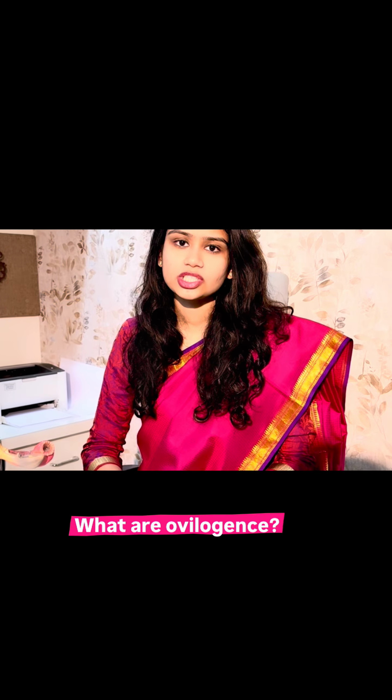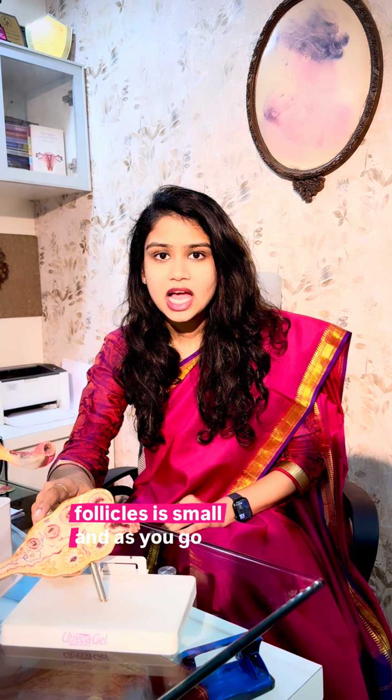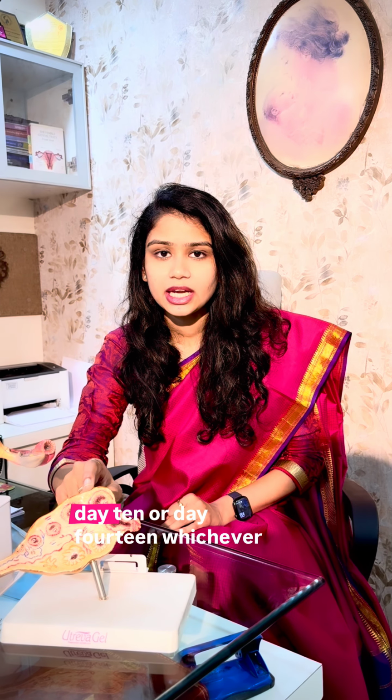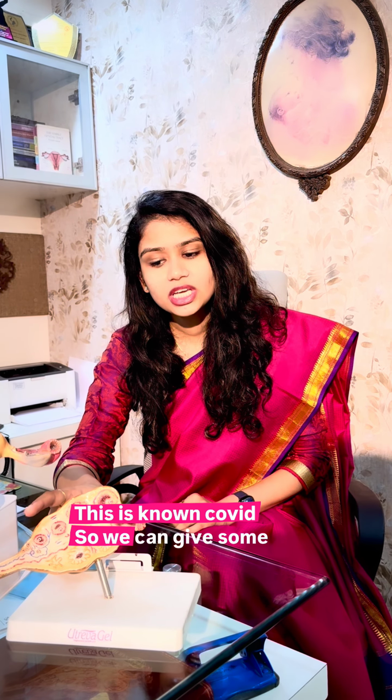So a planned relation cycle is basically us assisting your natural fertility by giving some ovulogens. What are ovulogens? Ovulogens are tablets or injections which will increase your follicular count. I mean, on day 2 the follicles are small, and as you go towards day 10 or day 14, whichever is the ovulatory day in your cycle, the follicle starts becoming big before it ruptures. This is known as ovulation. So we can give some ovulatory drugs or ovulogens.